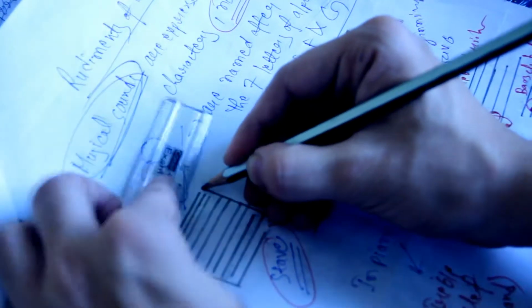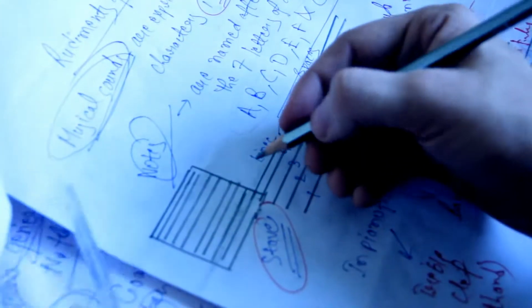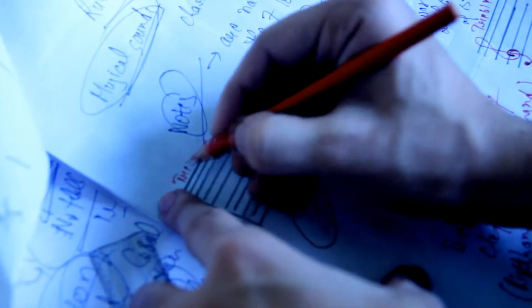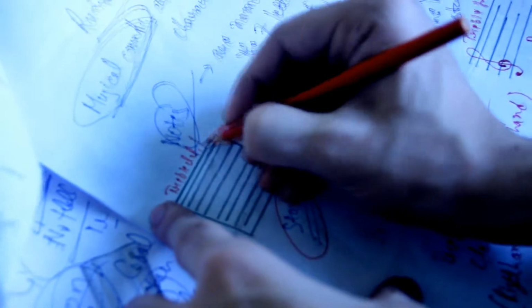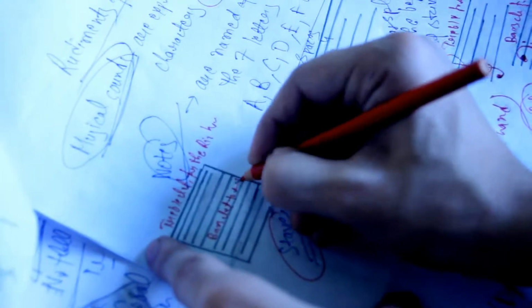So this is the treble clef for the right hand, and this is the bass clef for the left hand.